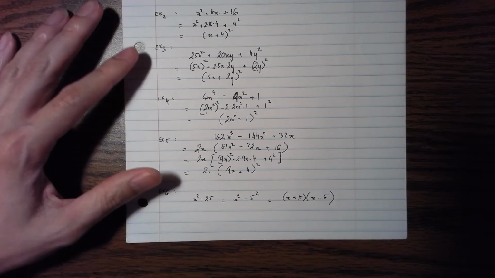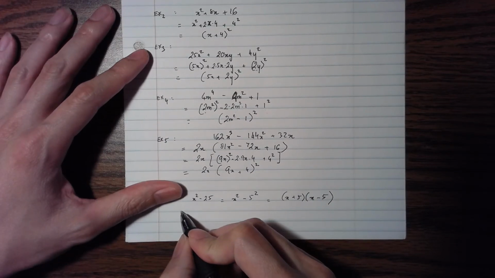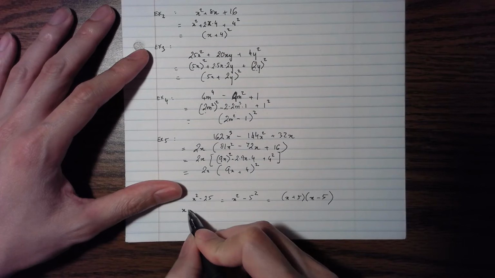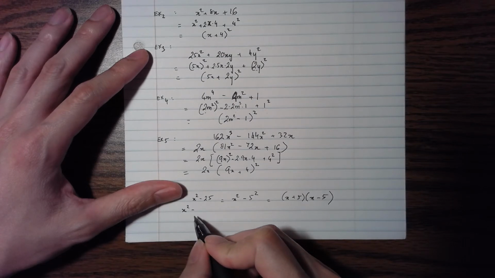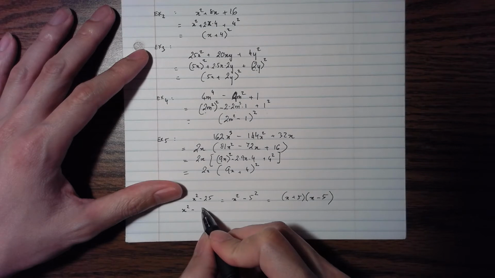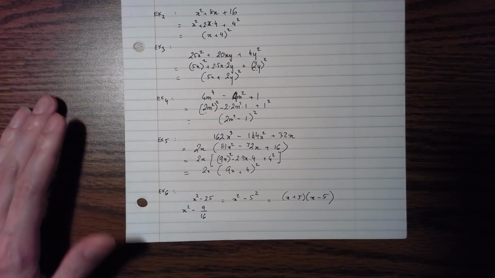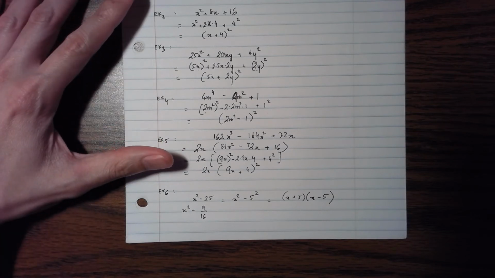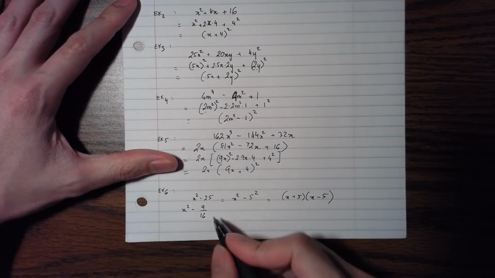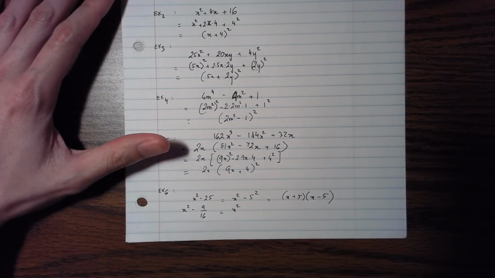Or what if I have something like this? I have x squared minus 9 over 16. Okay, so the first term is a perfect square already. The second term is not.